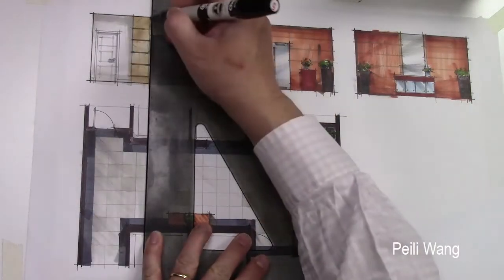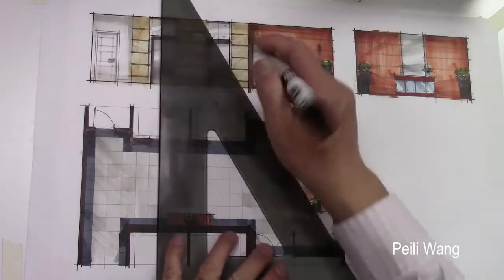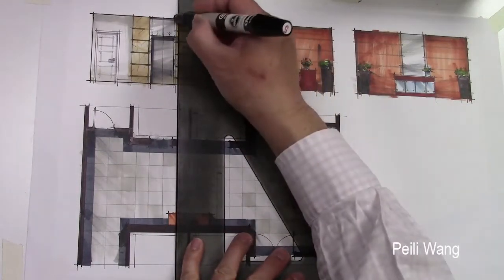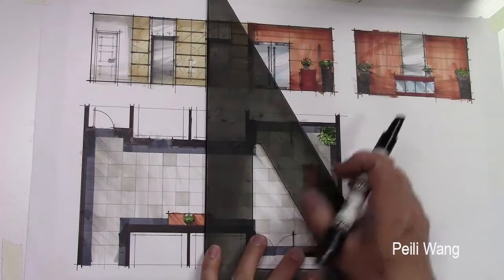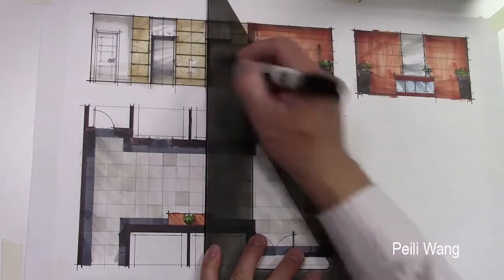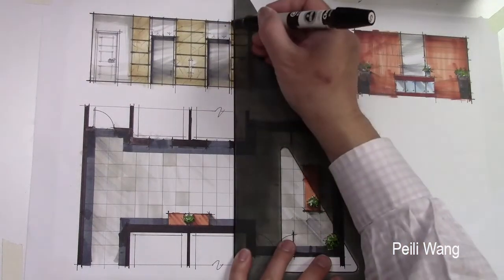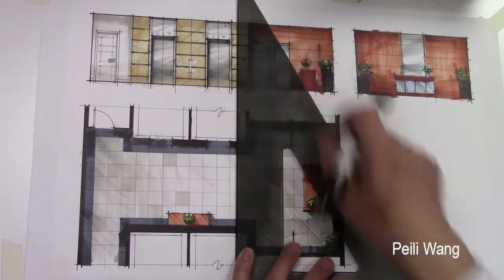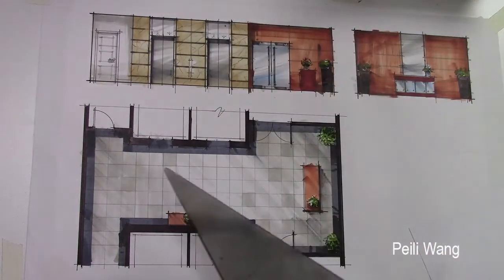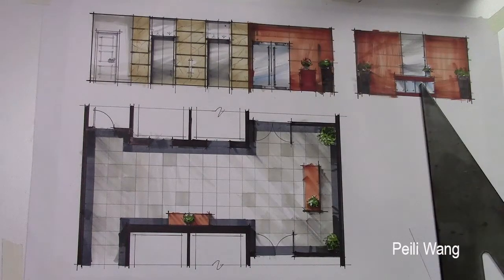This part, maybe more detail. Okay, totally fine. If you want this step, the detail. If you want to use a pencil. If you feel this is too strong for you, totally fine. You can apply pencil.